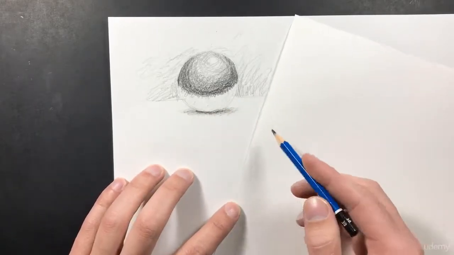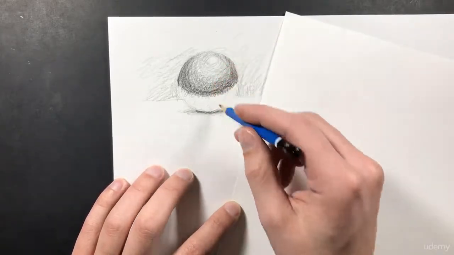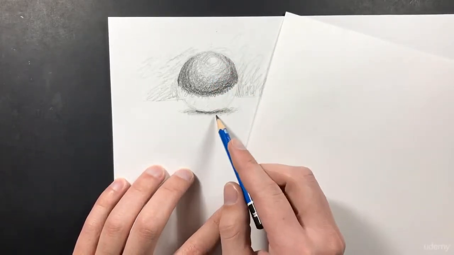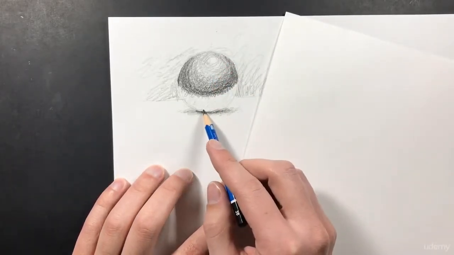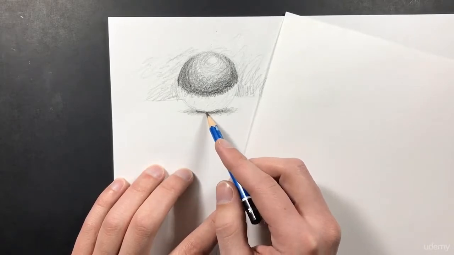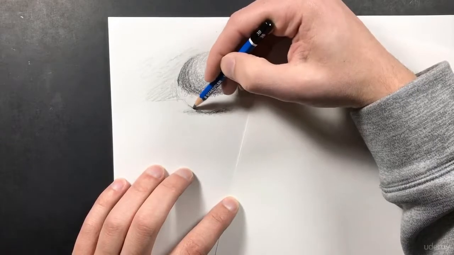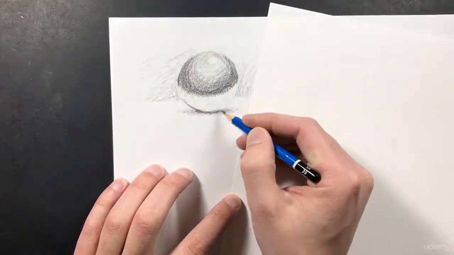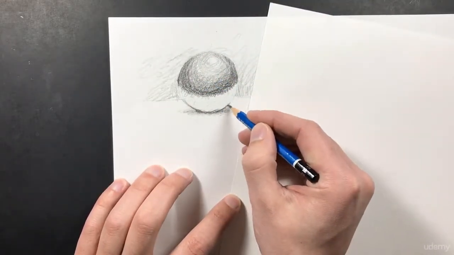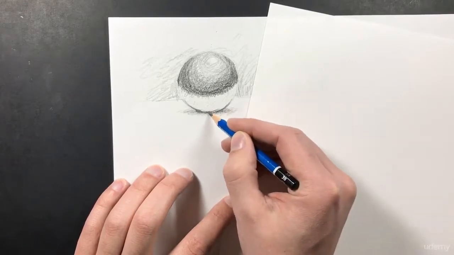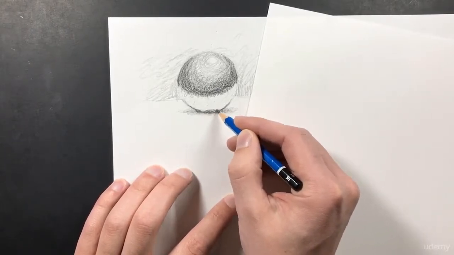All right, great. Now, since this ball is reflecting our bottom surface, that means it's also going to be reflecting the shadow. So we can add this shadow into the reflection on our ball. So I'm going to go ahead and bring that shadow all the way up to this edge, like so on our ball. Same with this side. And then I can go ahead and begin to blend that in.